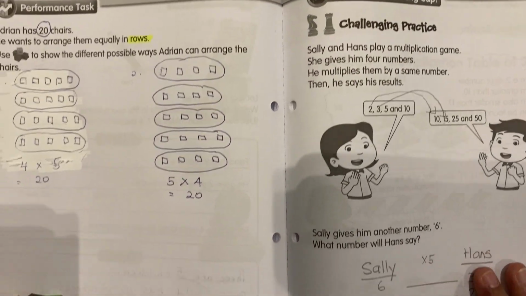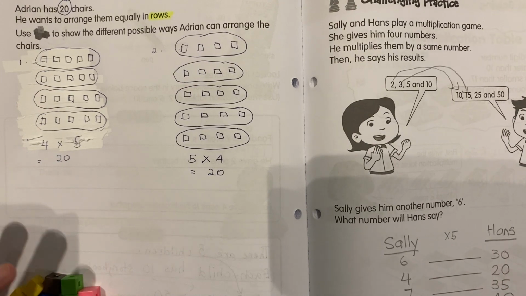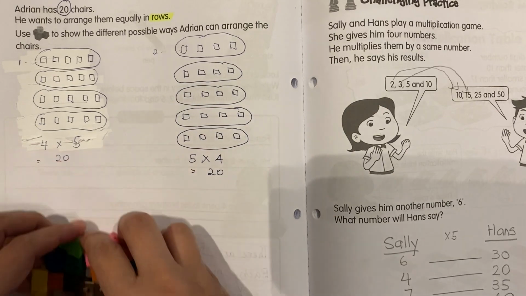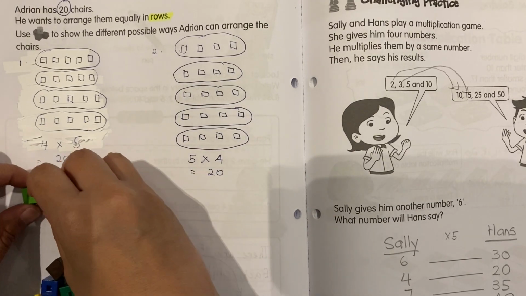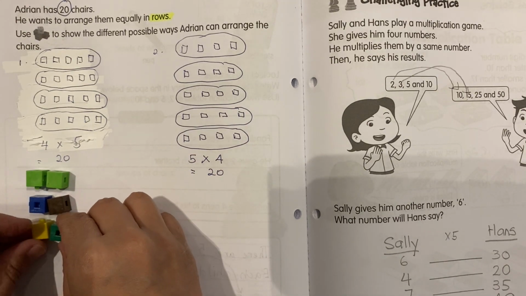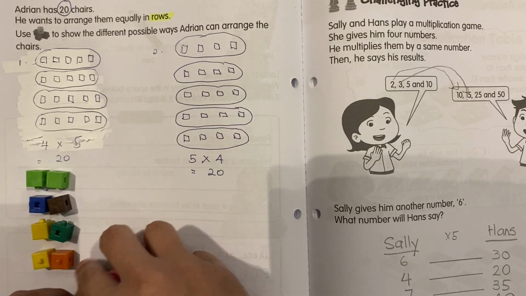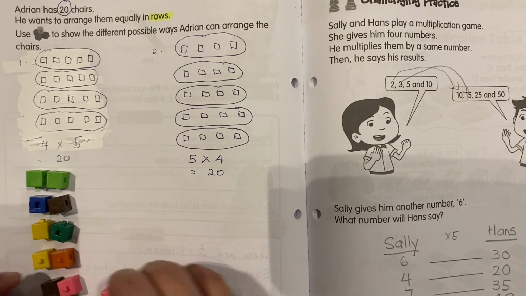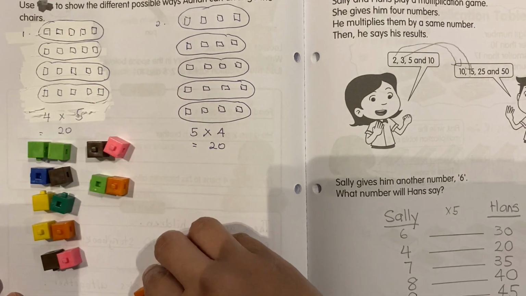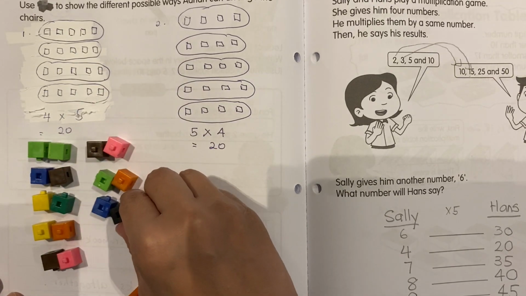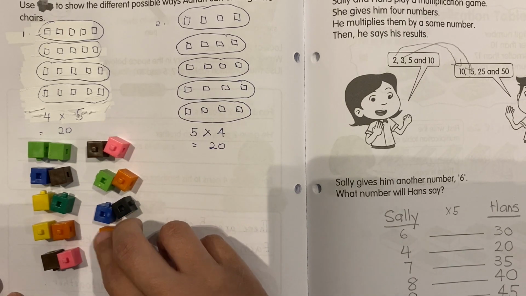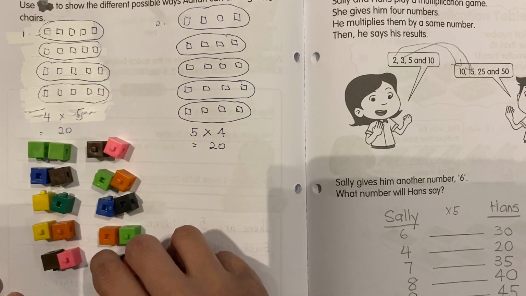Can you think of another way of arranging these cubes? Okay, let's try another way. What if you put 2 each? Do you think it's possible? So I have another one, 2, 2, 2, 2, and 2. Yes. It's all equal now.